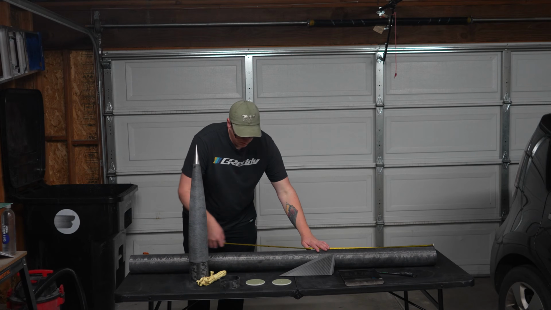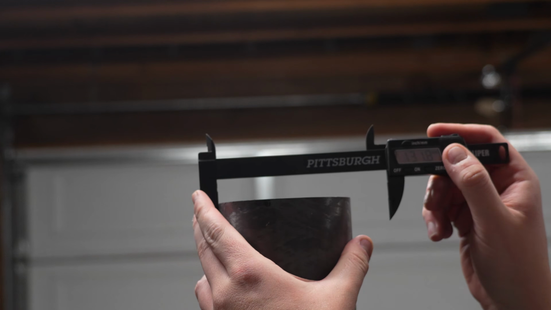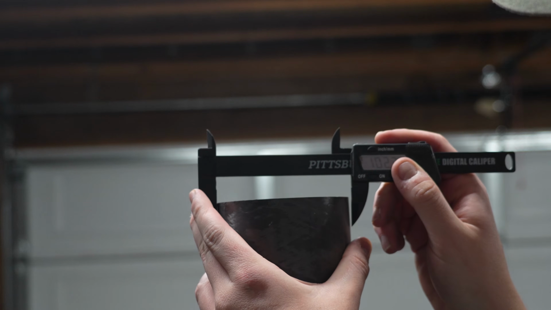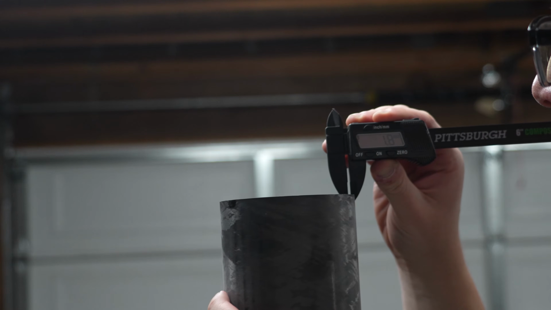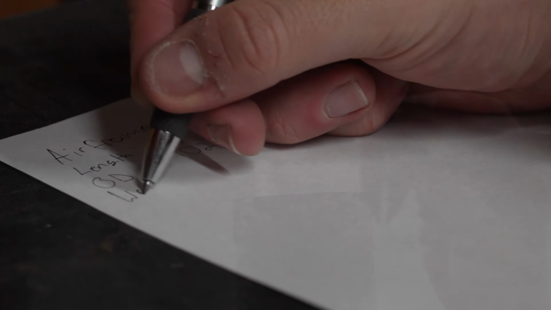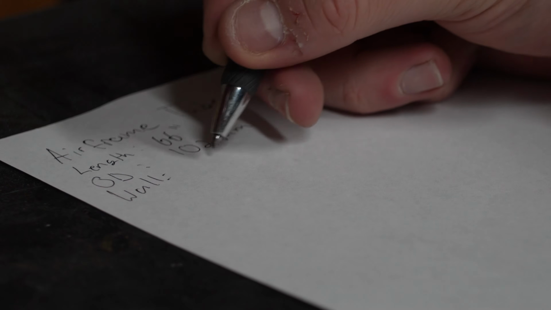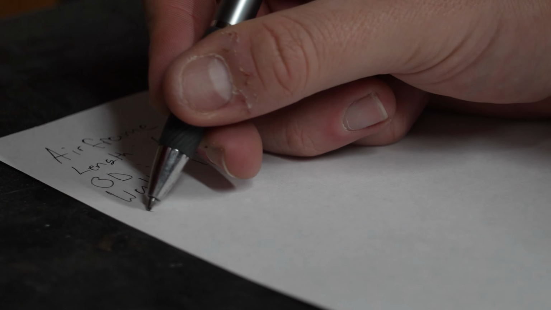First and foremost, we're going to measure the overall length of our airframe tube. Then we're going to use that digital caliper to measure both the outside diameter of the airframe and the wall thickness. Of course, we can find the inside diameter by subtracting 2 times the wall thickness. It's a good idea to take notes of these measurements, and while I usually would just do them on the phone, I figured I'd make a nice physical example for you.